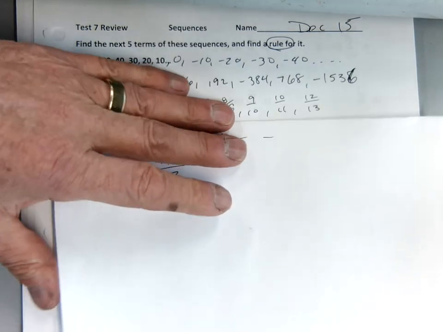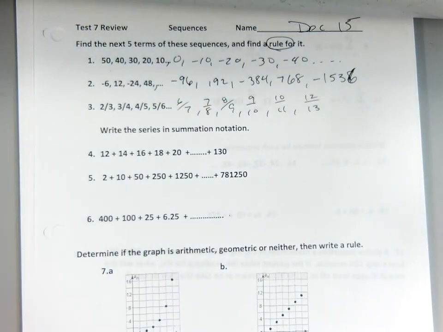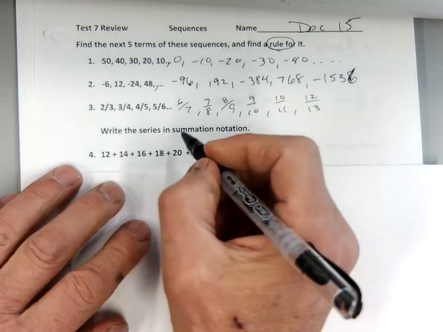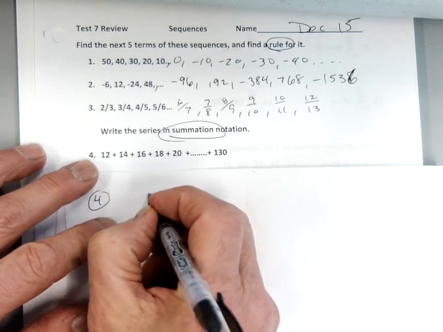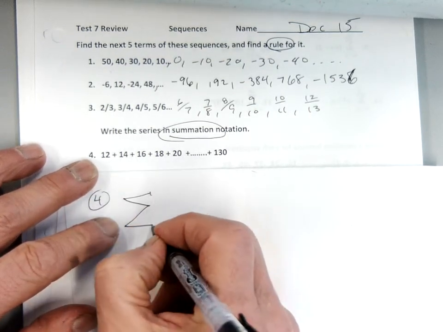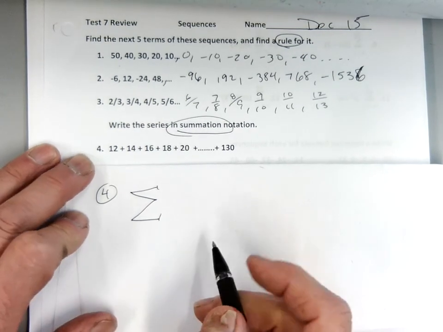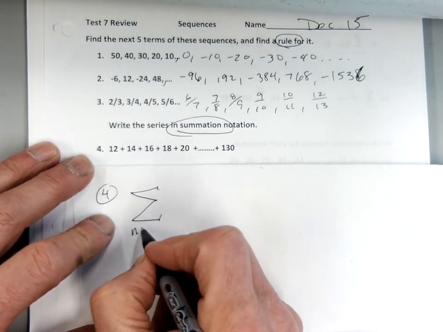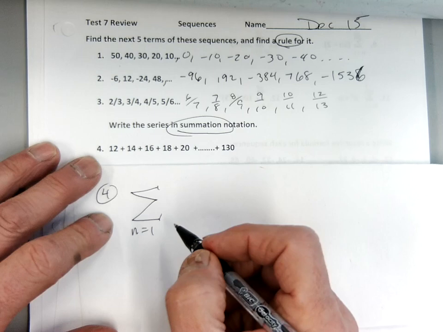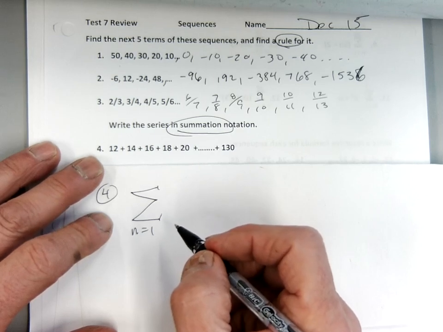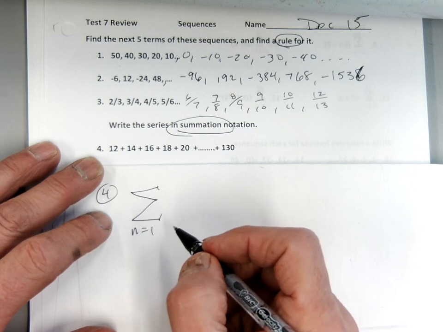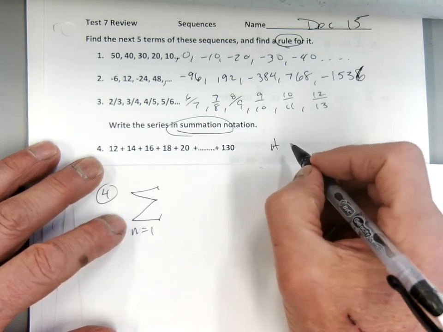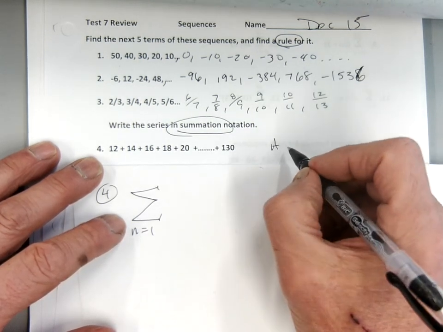Okay, let's look at number 4. Number 4 says write the series in summation notation. Right off the bat, I'm going to start with n equals 1. Now, is it arithmetic or geometric? It is arithmetic. I agree, because we're going up by 2's, aren't we?